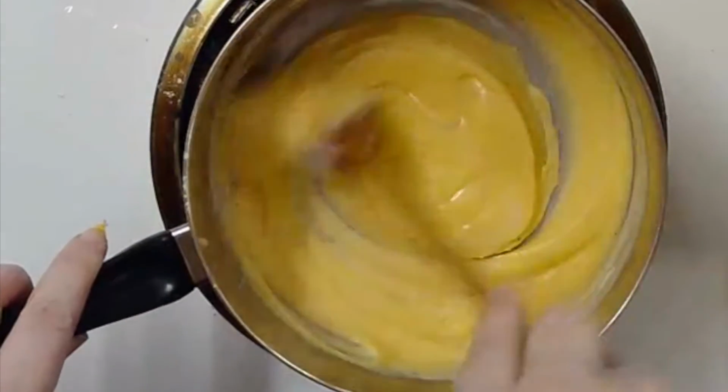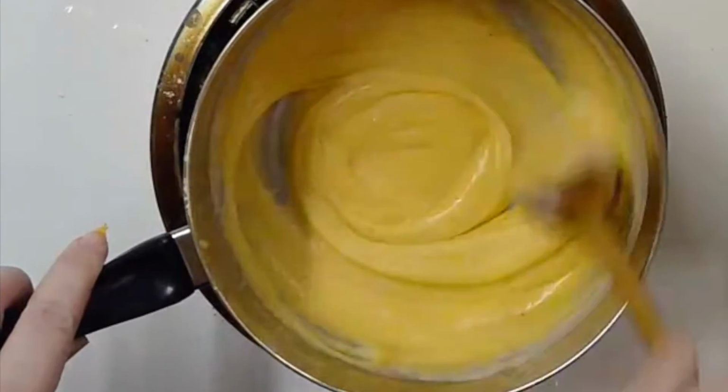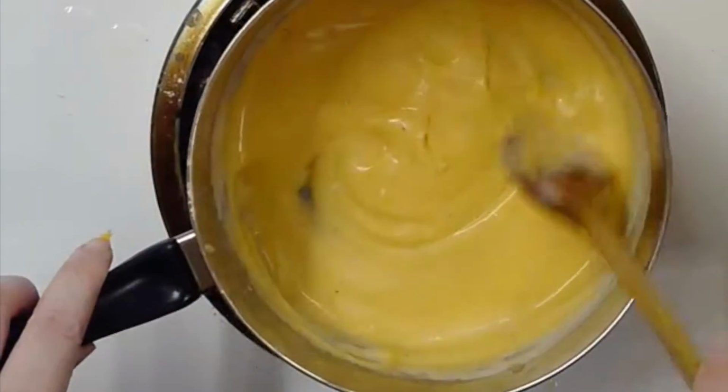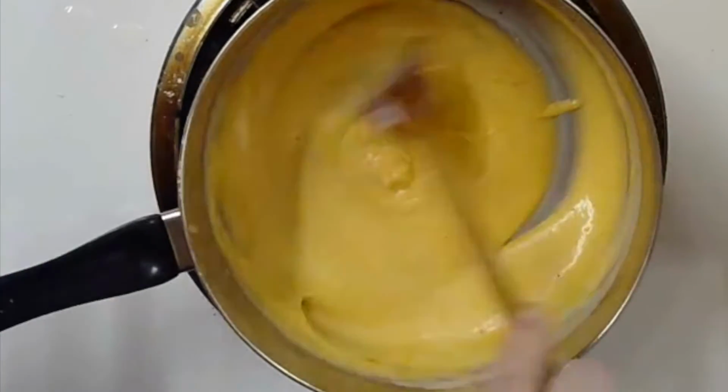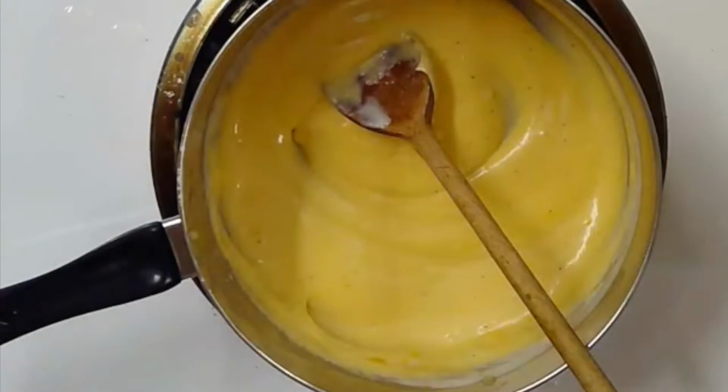My heat is off right now. If you're worried about your sauce being too high in temperature, take it off the heat onto a hot mat. Now take a look. It's coating my wooden spoon quite nicely. Looks like good melted cheese that you'd pour on nachos. That's a good cheese sauce.